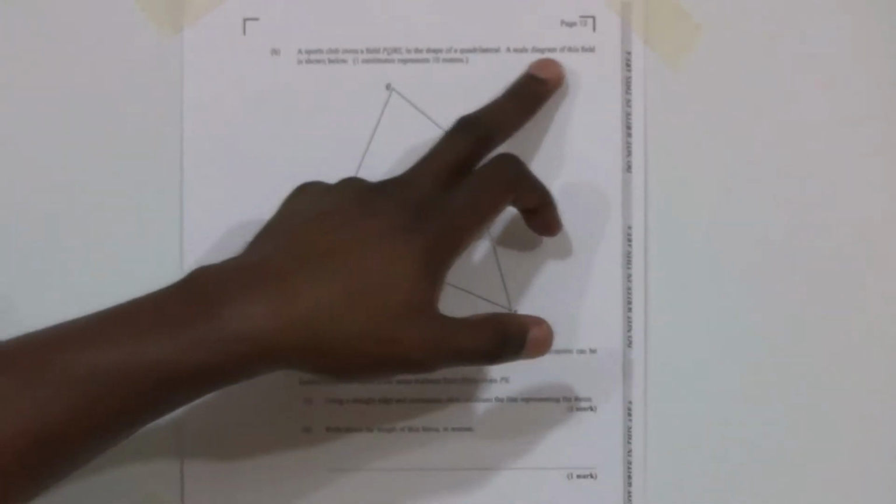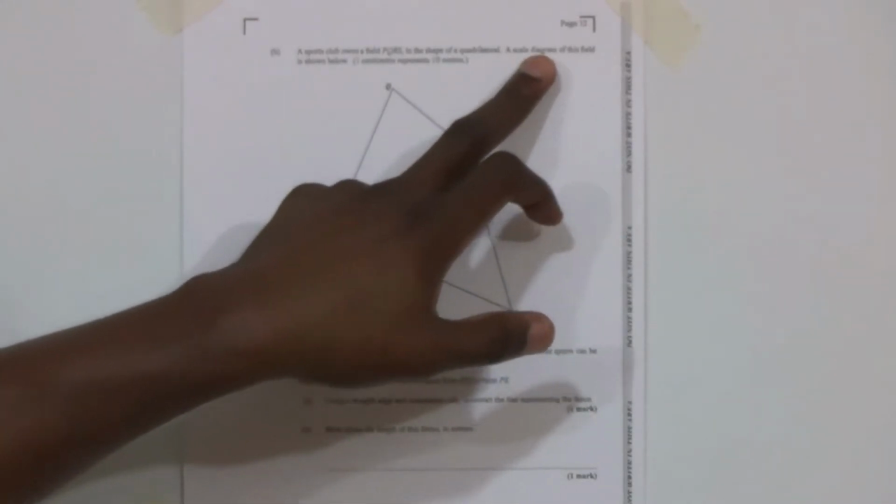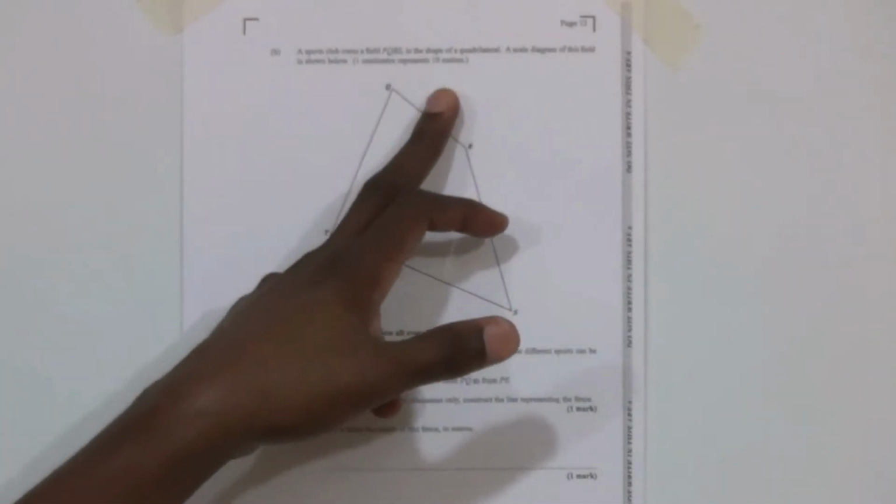So in other words, in this question, if they had not given us this sentence here, where they specifically and explicitly said that a scale diagram of this field is shown below, and then went on to actually give you the scale, we would have had to assume that the diagram was not drawn to scale. So seeing that they took the effort, went to the length of telling us that the diagram is drawn to scale, well, then we know that the diagram is drawn to scale. And it means, therefore, that we will have to use that at some point later on in the question. So let me go to the question now.